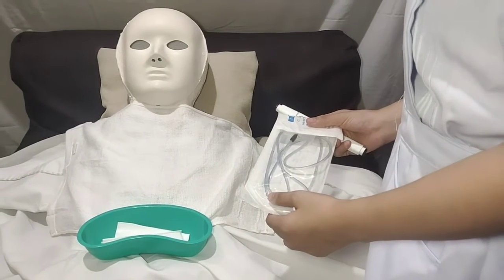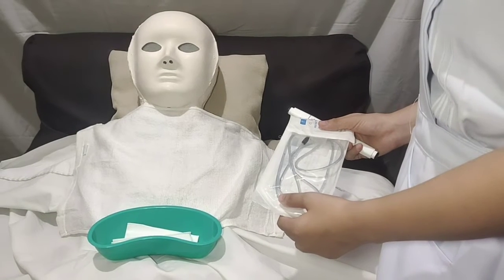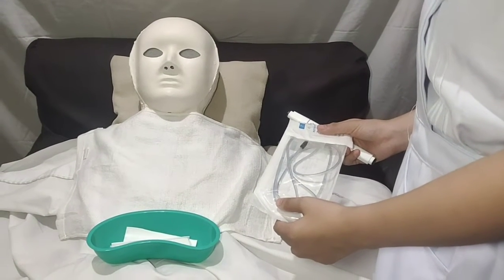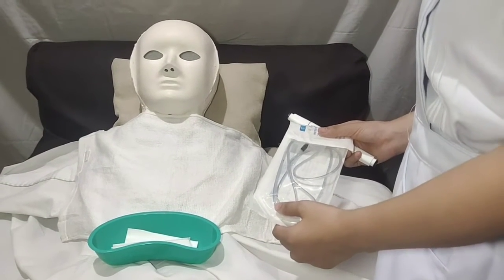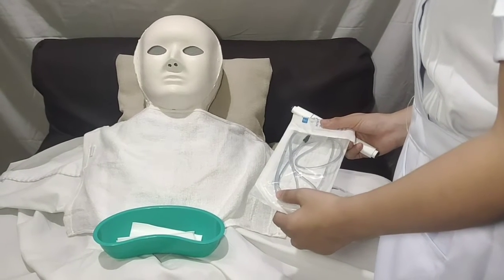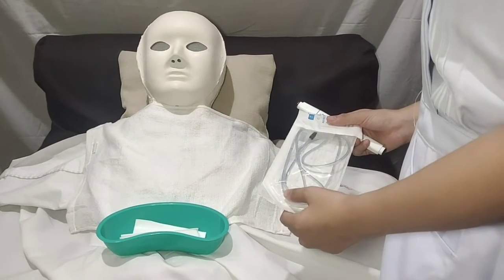Next is to measure the distance to insert the tube by placing the tip of the tube at the patient's nostril and extending to the tip of the earlobe, and then to the tip of the xiphoid process. Then, mark the tube with an indelible marker.